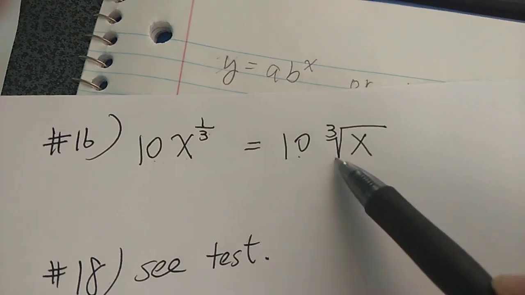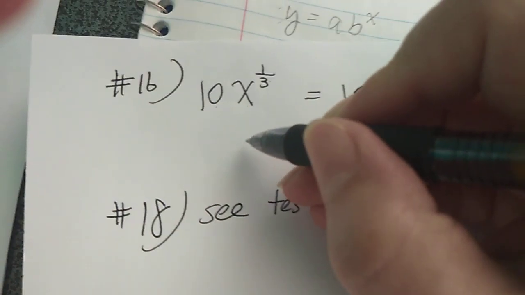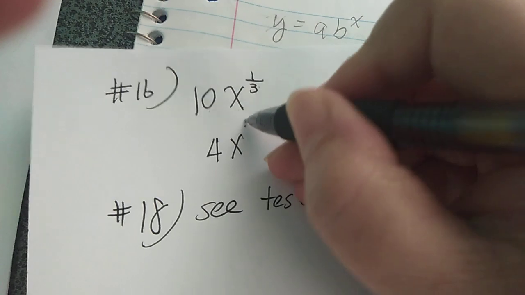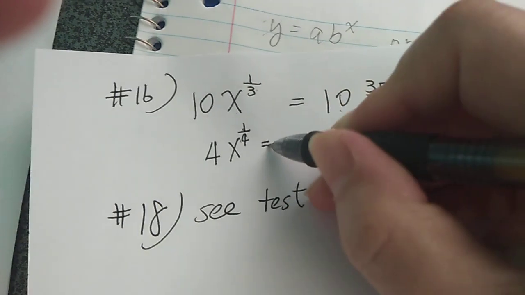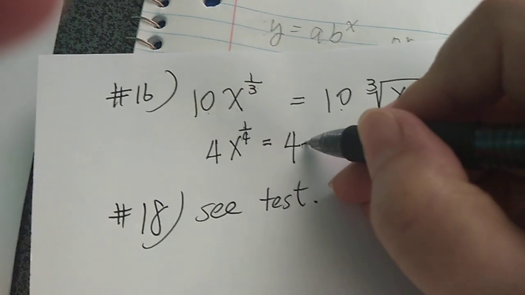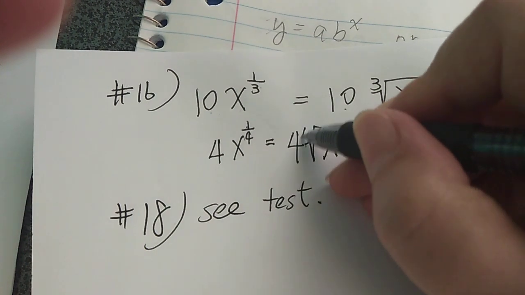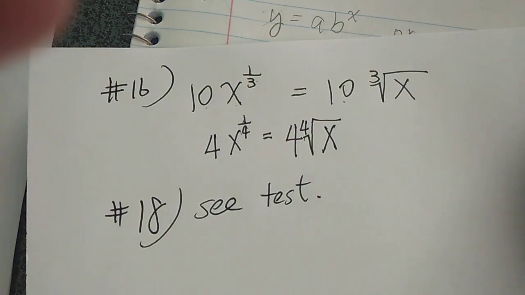I hope that's enough explanation. So like if I had something like 4x to the 1/4 power, then I would write the 4 and then the radical, the x, to the 4th root.